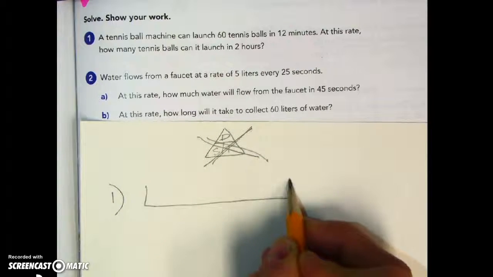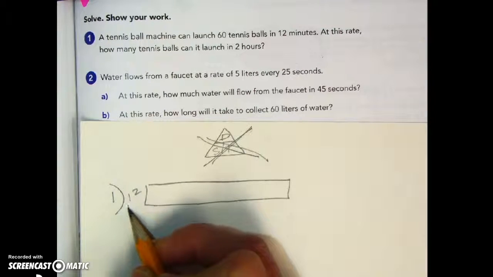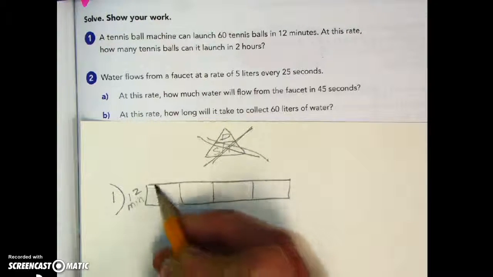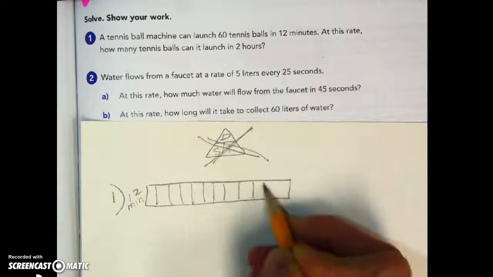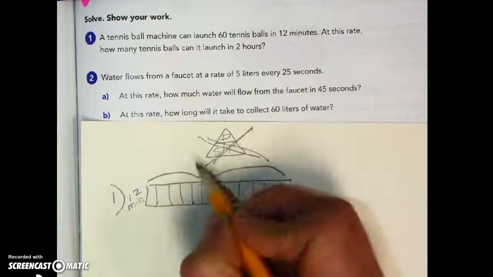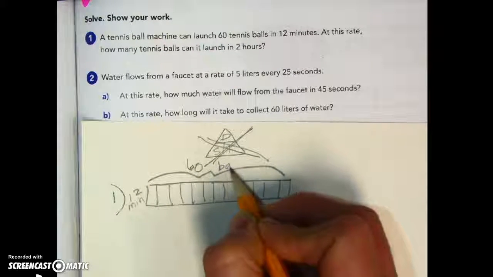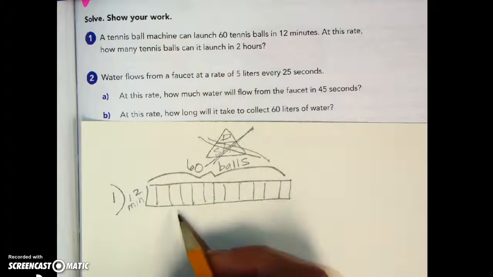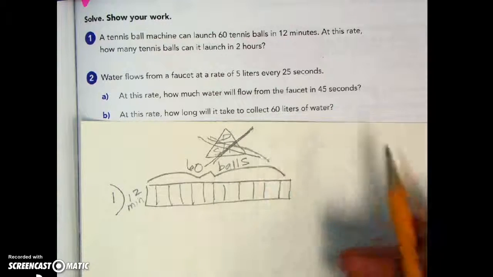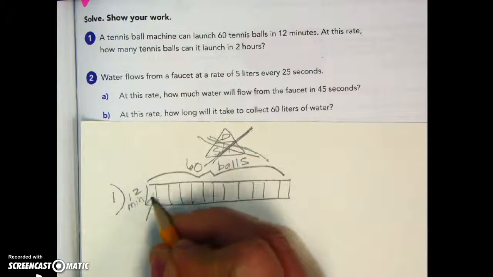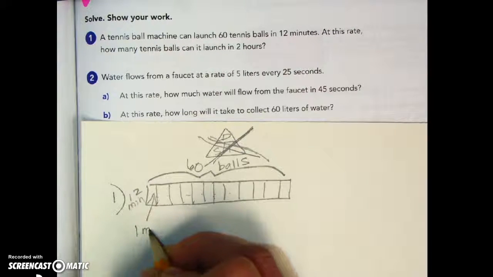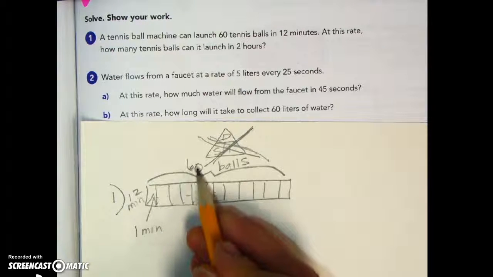So I'm going to write 12 bars and label 12 minutes. And so we'll go ahead and do this, 12 bars, and we'll do 12 minutes. So that means our total that we write up here would be 60 balls. And then remember, with every single one of these problems, other than the ones you can use the distance and time on, we need to find 1 unit rate. So since these are all representing minutes, then we're going to do how much is 1 minute? How many balls in 1 minute?